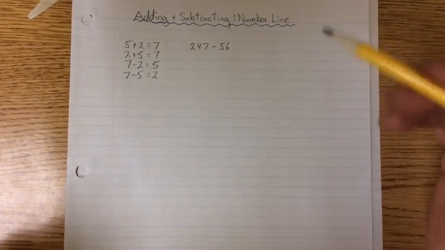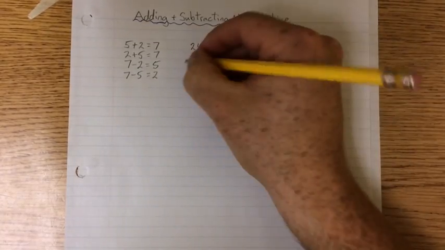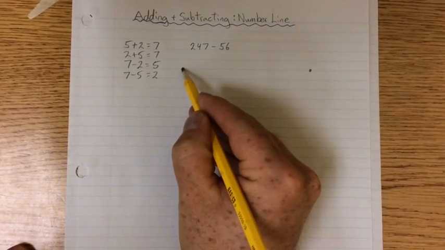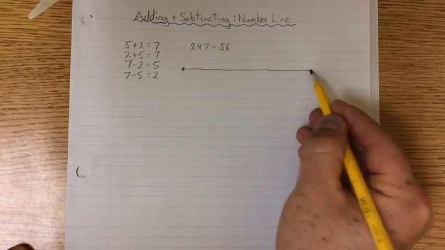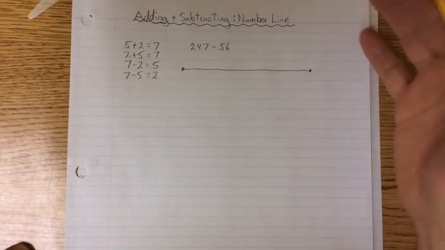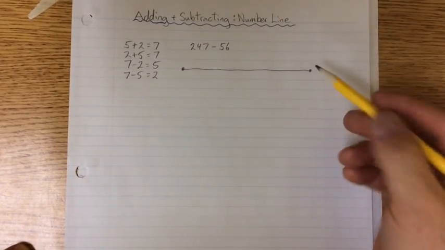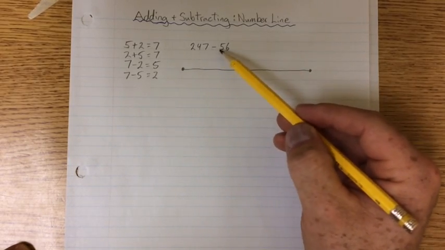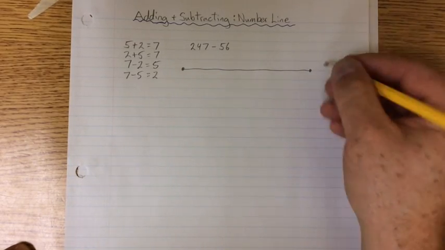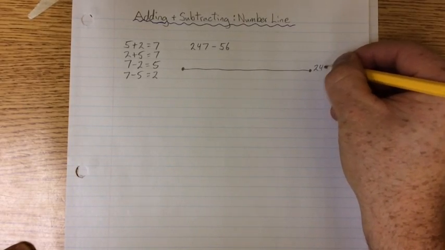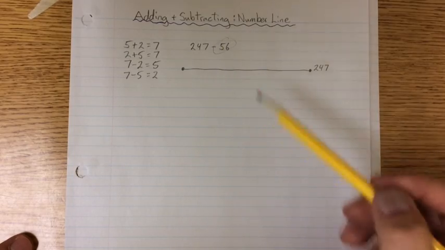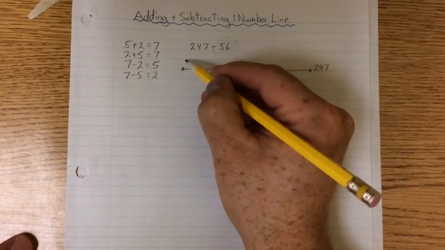What we're going to do, this is really easy first off. I'm going to draw a number line. And a number line is just essentially a ruler line, but we can make any numbers we want on this one. And on this certain scale, we're starting at 247, we're counting backwards, so we're going to put that at our high end, 247. And now we need to be able to take away 56, and we'll end up with our mystery number here.